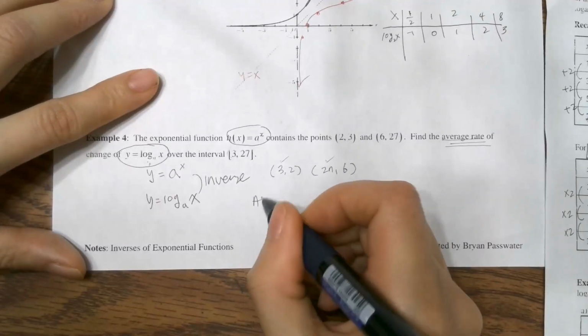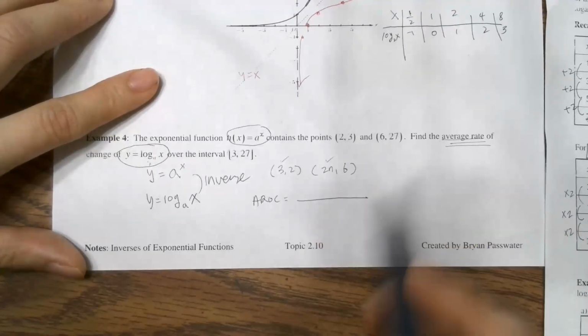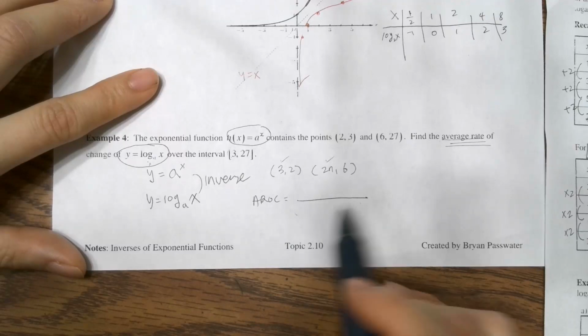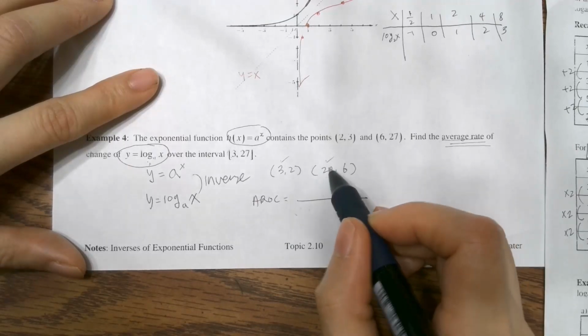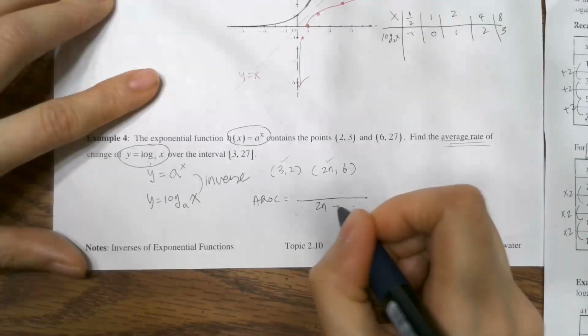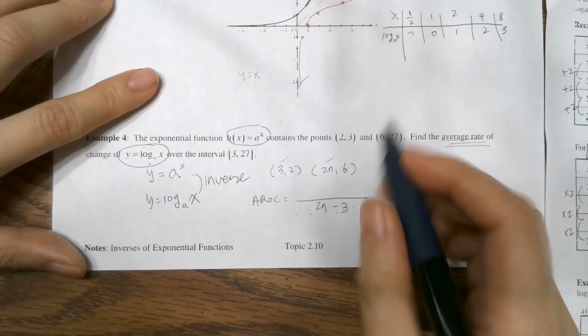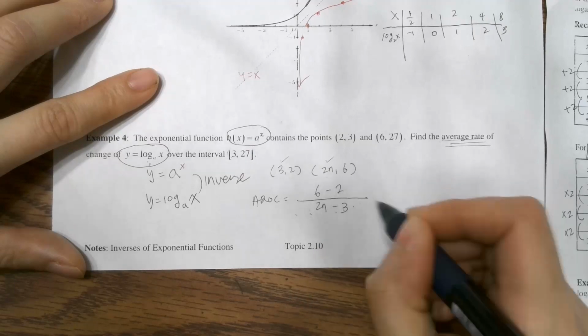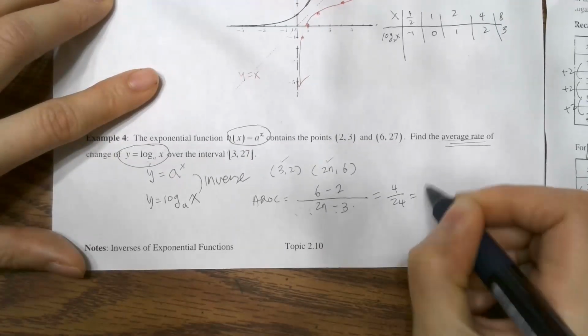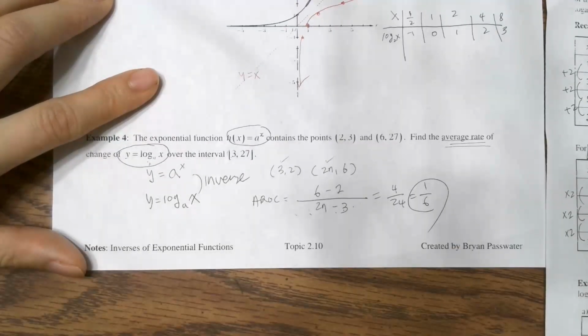How to find the average rate of change? Change of x goes in the bottom. So what is the change of x? x2 minus x1, if that's how you want to memorize it, that's fine. That goes in the denominator. Numerator is going to be y2 minus y1. 1/6 is going to be the average rate of change.